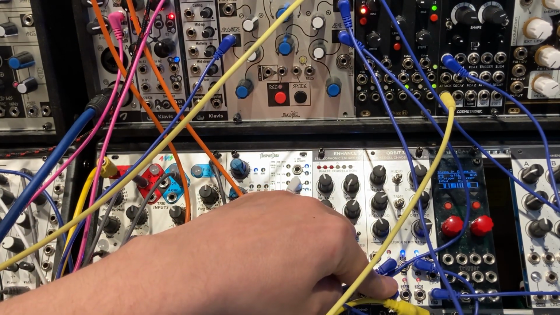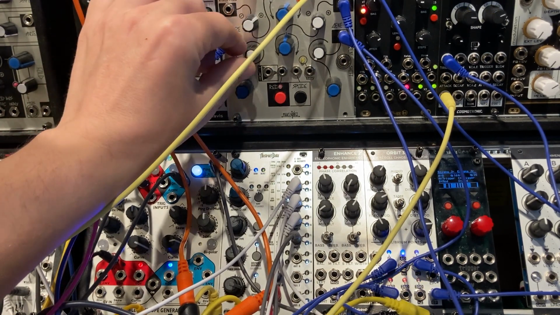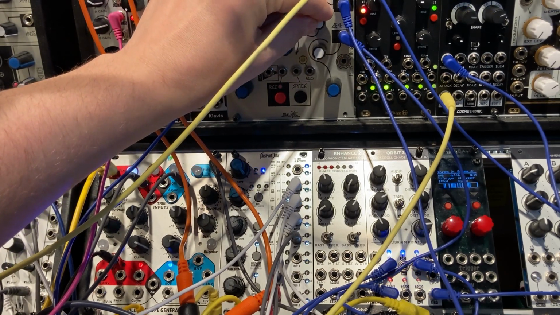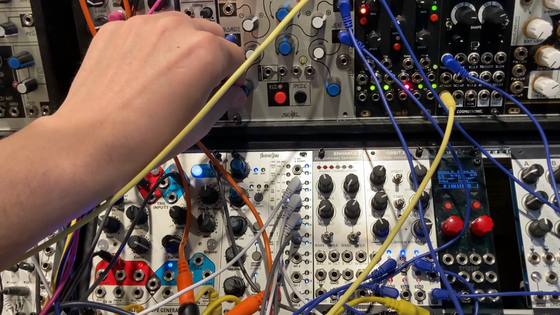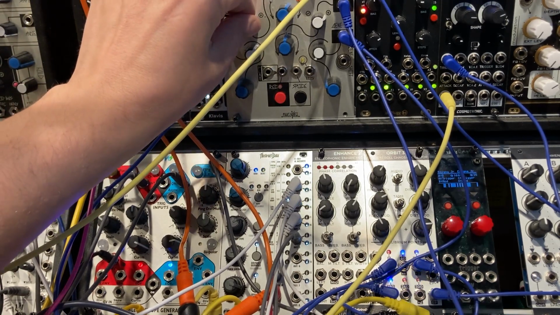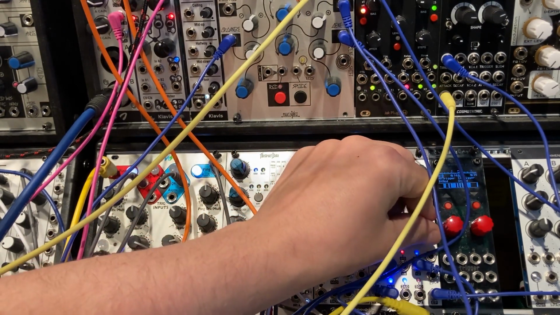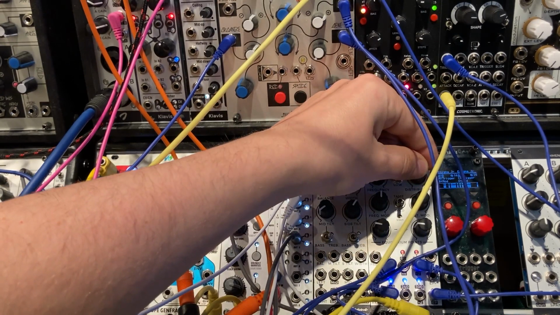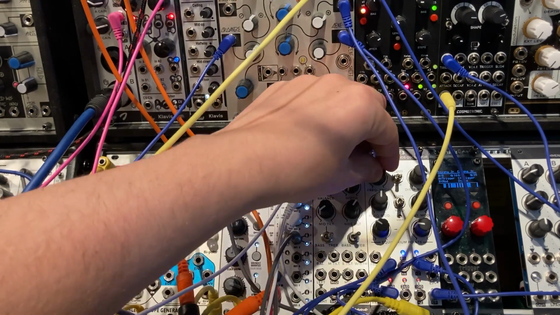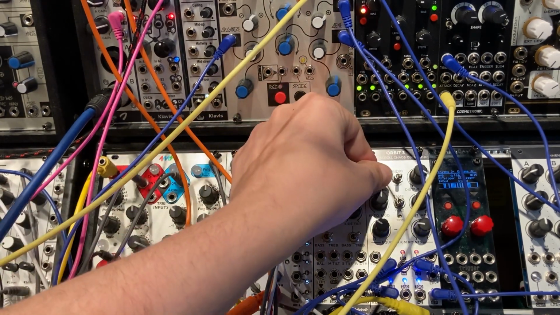So if I now set the depth of the modulation to some different depth, okay, and then adjust the depth, let's try it in the audio range maybe even.